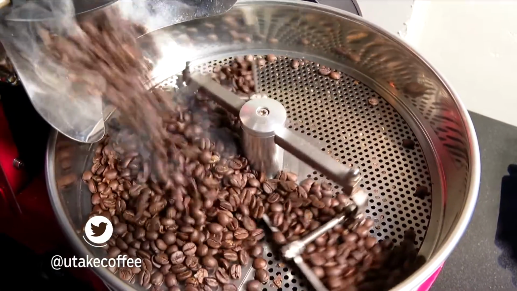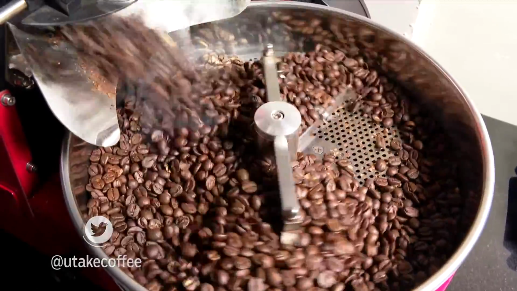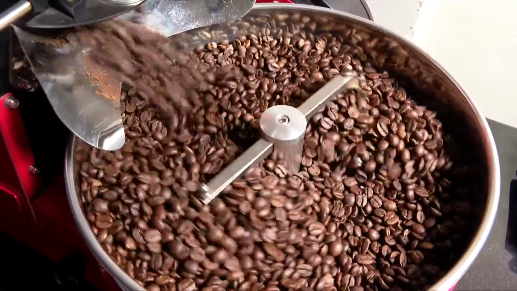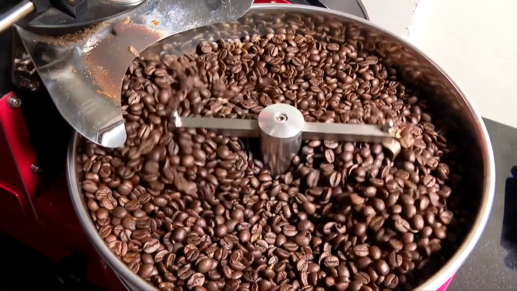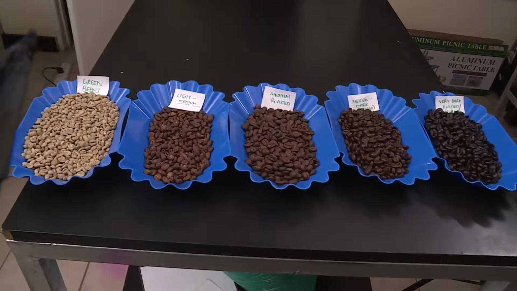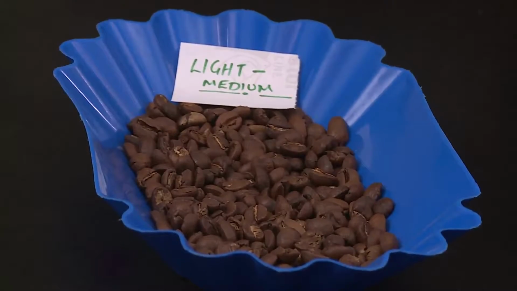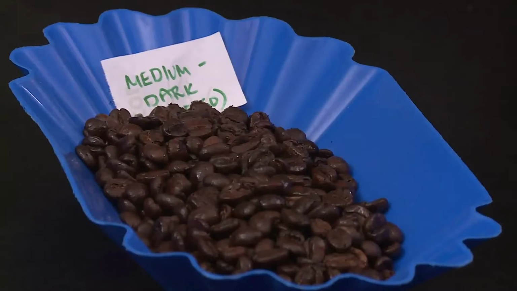But what exactly happens for this transformation to occur? I'm here to show and tell. Roasting causes chemical changes to take place as the beans are gradually brought to very high temperatures. When they reach the peak of perfection, they are quickly cooled to stop the process. In general, roasts fall into one of four color categories: light, medium, medium dark, and dark.